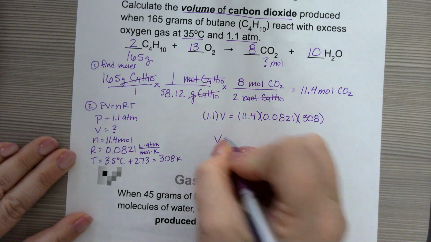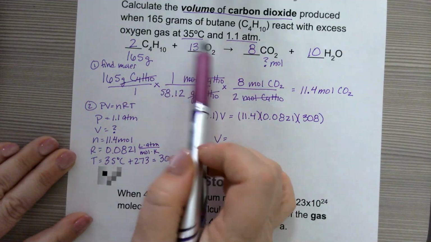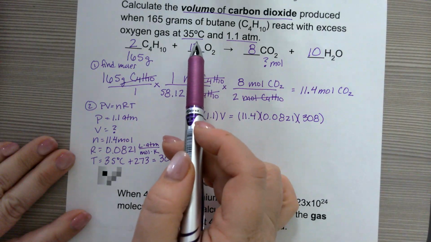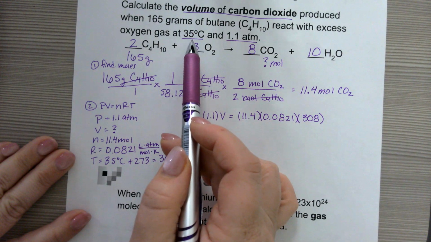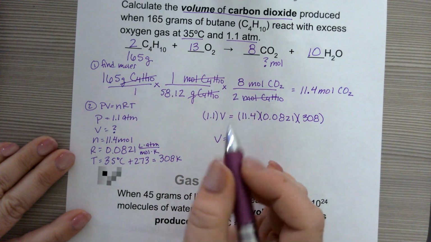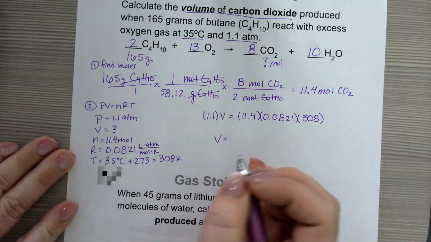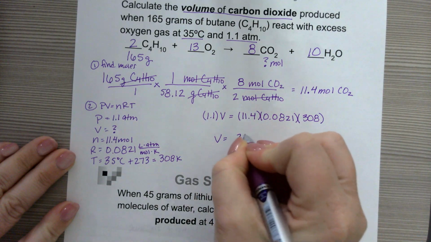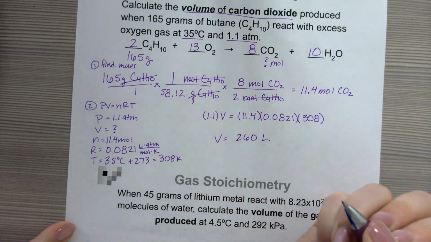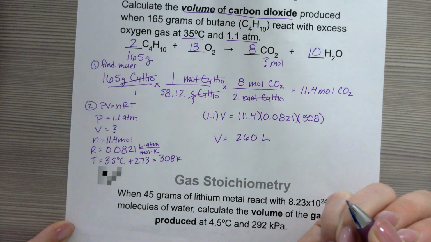So solving for volume, we're going to look up at our initial problem for our number of significant figures, which for this case is going to be 2. So the 35 and the 1.1 both have 2 significant figures, so our answer should only have 2 significant figures. So when you round it, you should get 260, and then don't forget your units. For this one it is going to be liters because we used the ideal gas law.